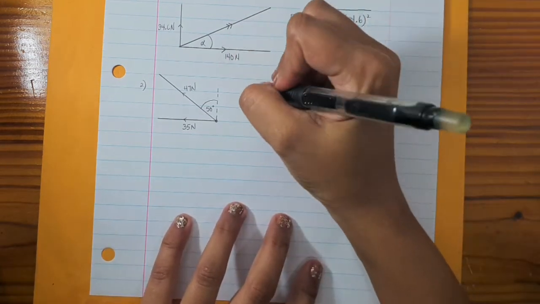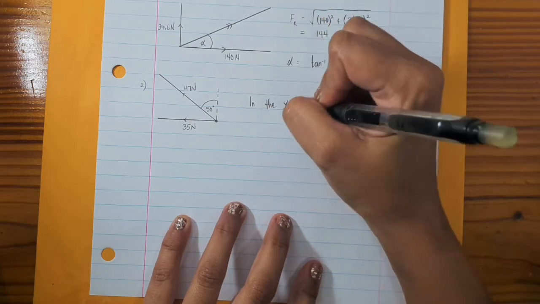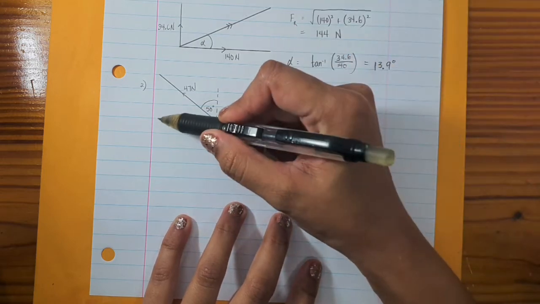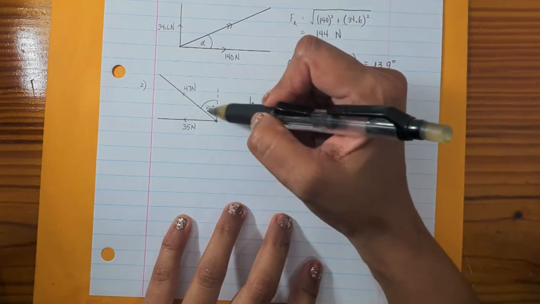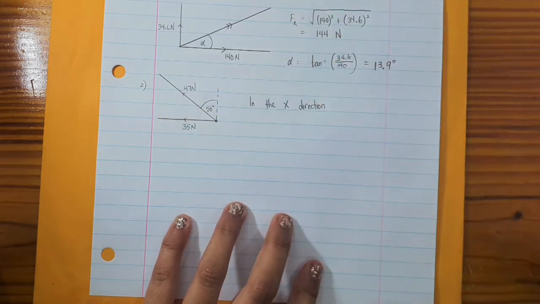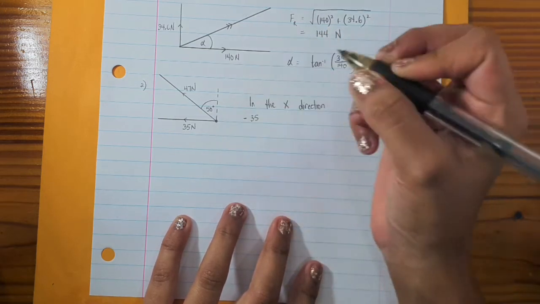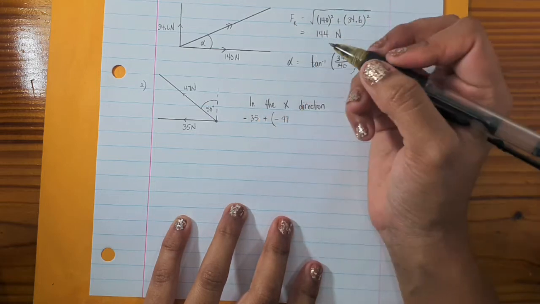Okay, so in the x direction, now I realize that this one is acting to the left, so it's actually going to be minus 35, and the component of this vector is also going to be acting to the left, so the horizontal component will also be negative when I'm finding the total horizontal component. So let's see. That's going to be minus 35 plus, right, minus 47.